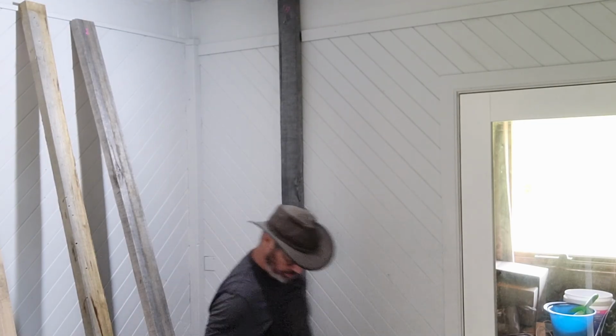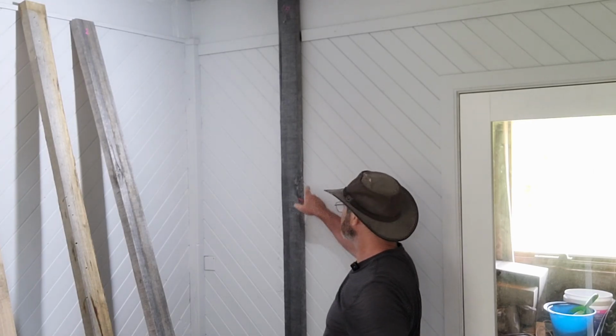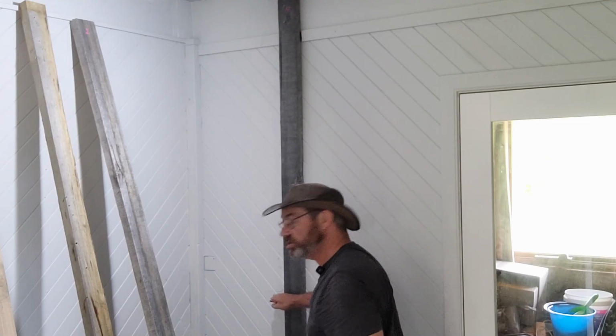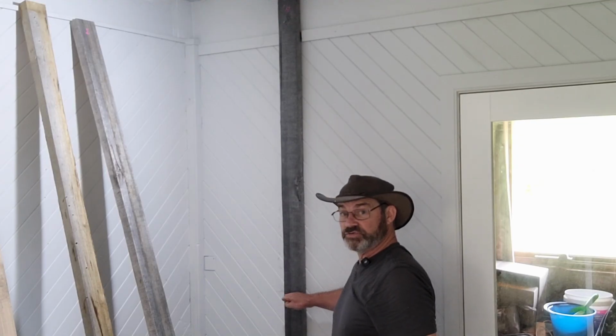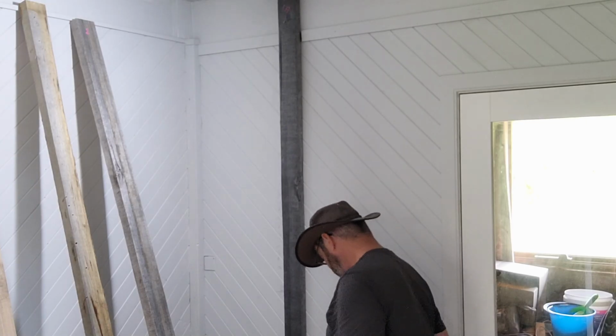Okay, so we've only got really one solid spot to nail into, but I'll put some nails elsewhere. It'll hold it into this VJ board at least, but this is the only solid structural timber in behind this VJ board wall. So I'll nail that next.